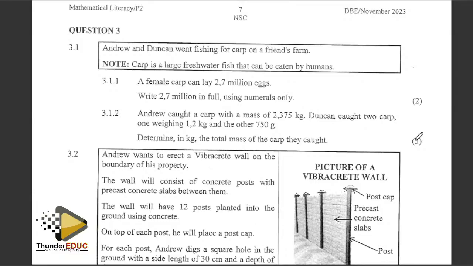Write 2.7 million eggs in full using numerals. Now they want it in numbers. So if you want it in numbers straight away, just multiply by 1 million.